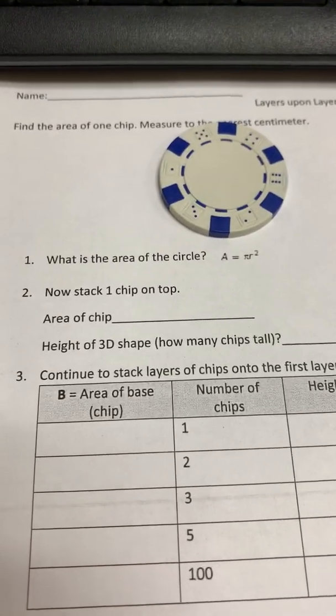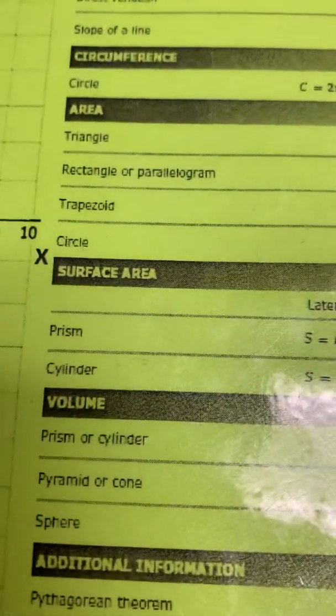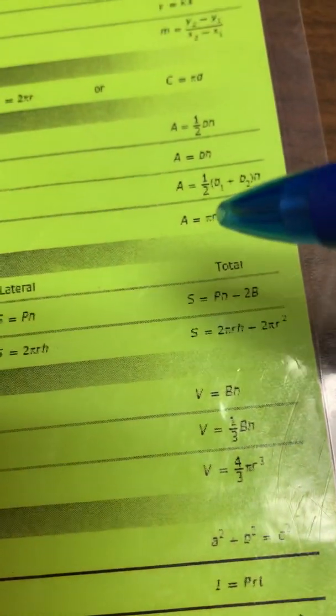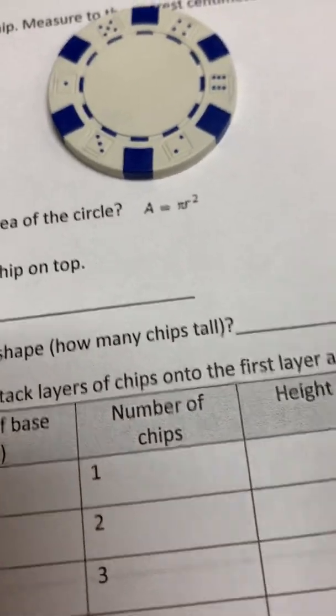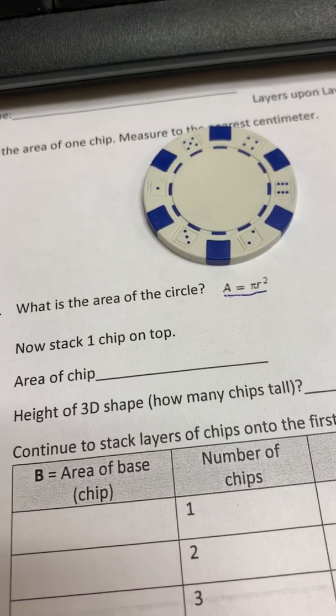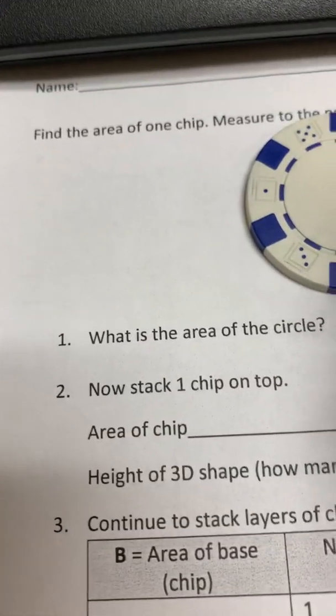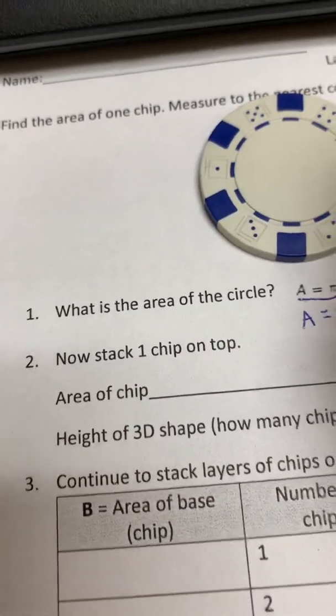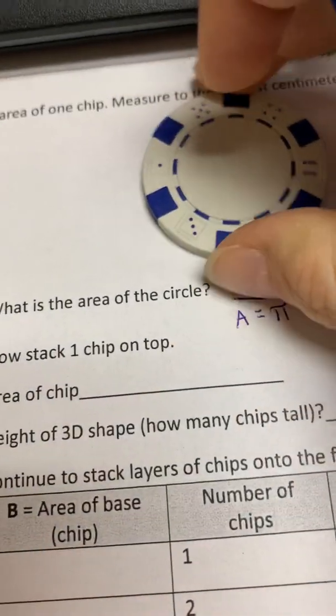So number 1 says, what is the area of the circle? Well, if you look on your formula chart, area of the circle, right here, follow it over. A equals pi times the radius to the second power, or pi r squared. Okay, so I've already written that down for you. So now you just need to fill it out. So A equals pi, we have the pi button on our calculator, so we don't have to do anything there.